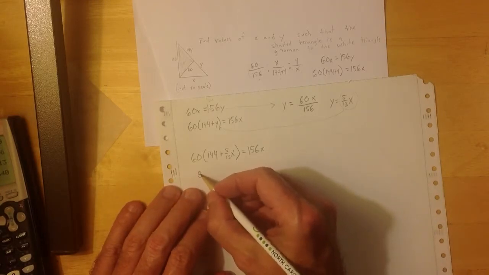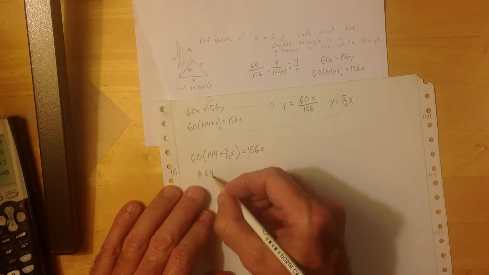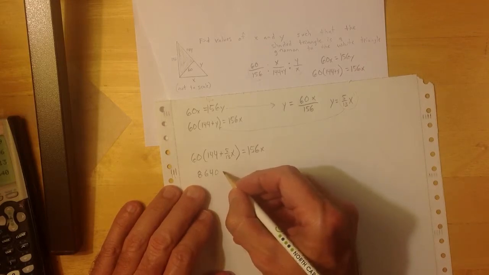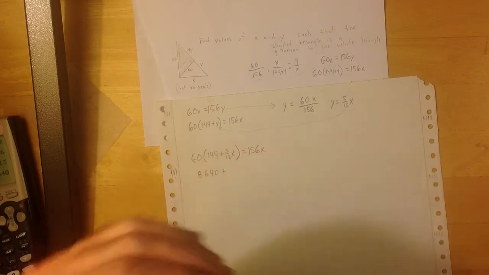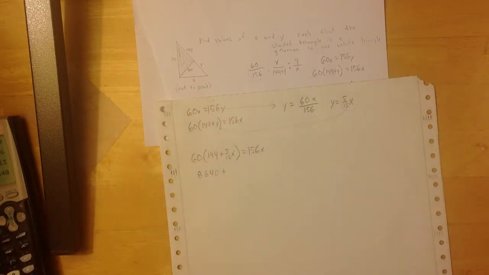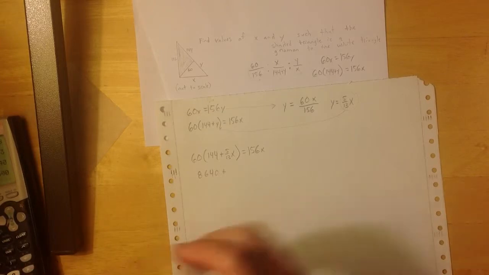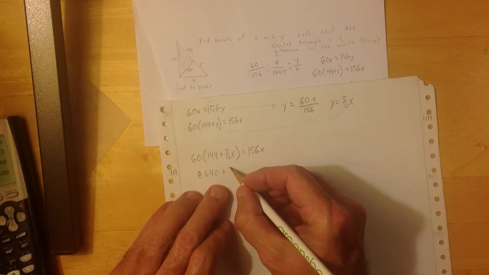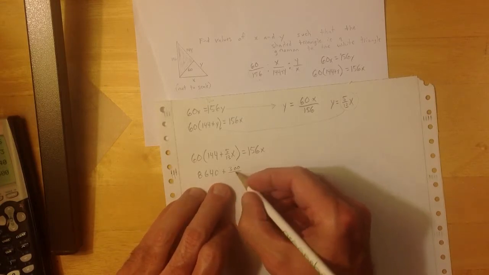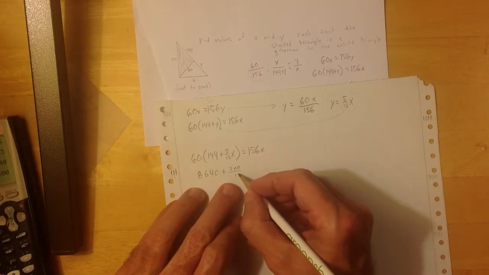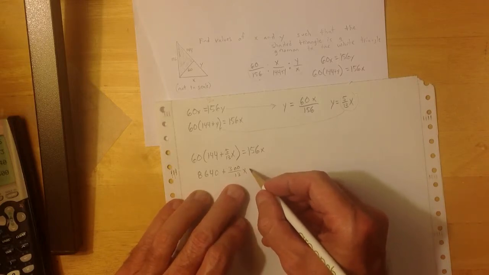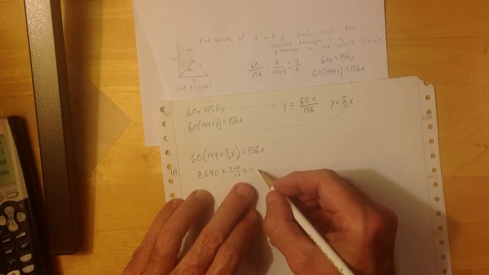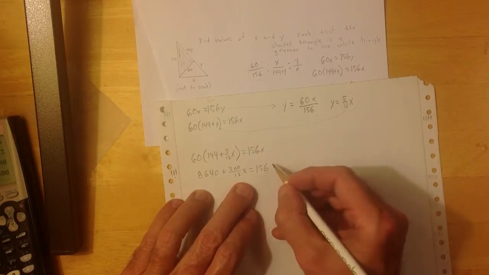I come up with 8,640 plus, I'm going to multiply 60 by 5, 300 over 13x equals 156x.